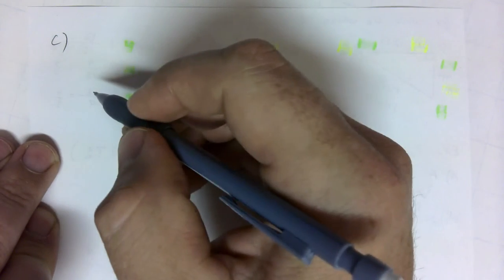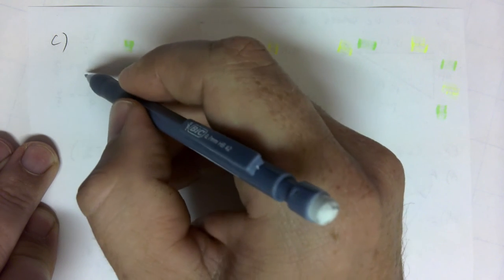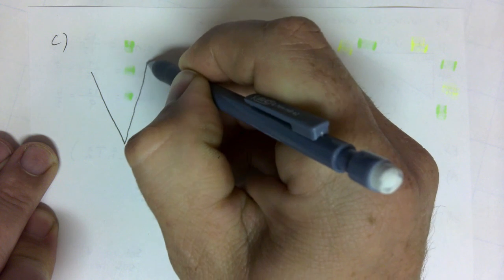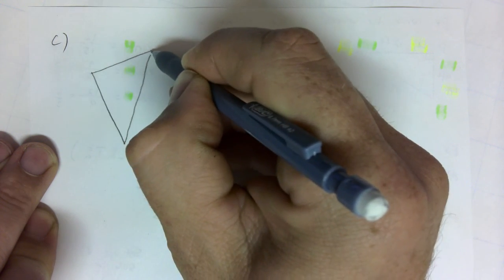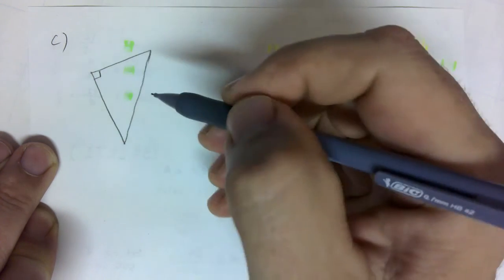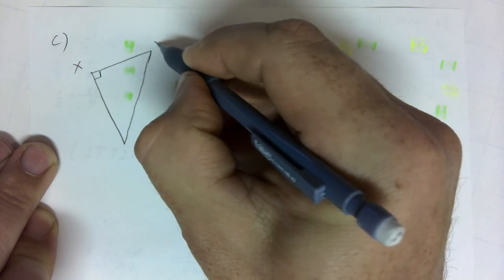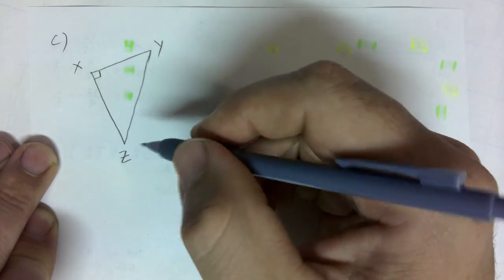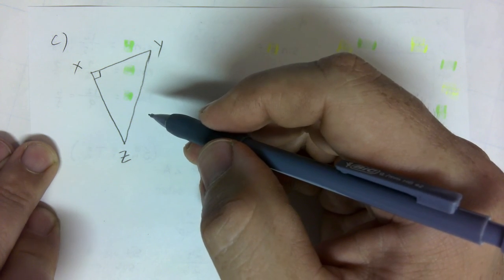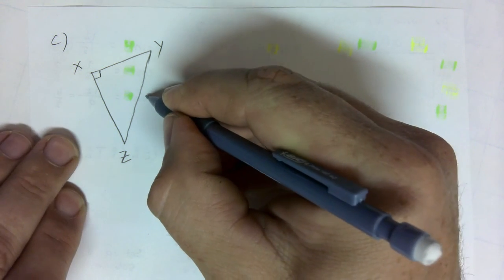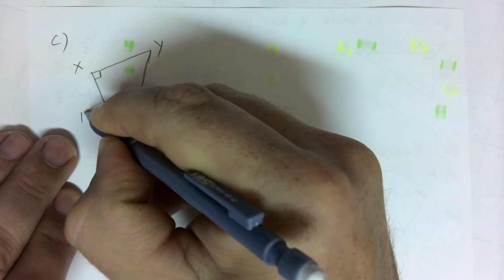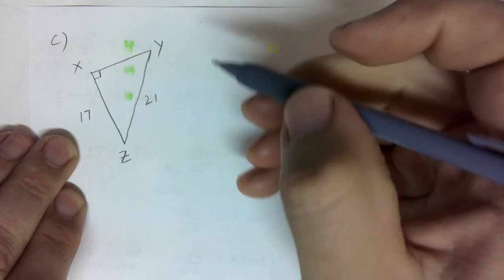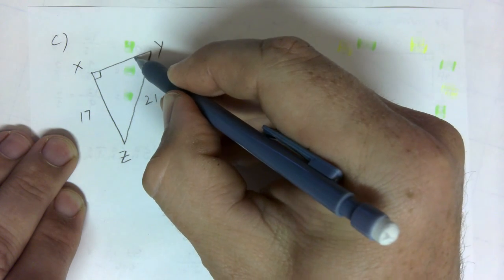See, no units. And I will ask you to solve for this guy.